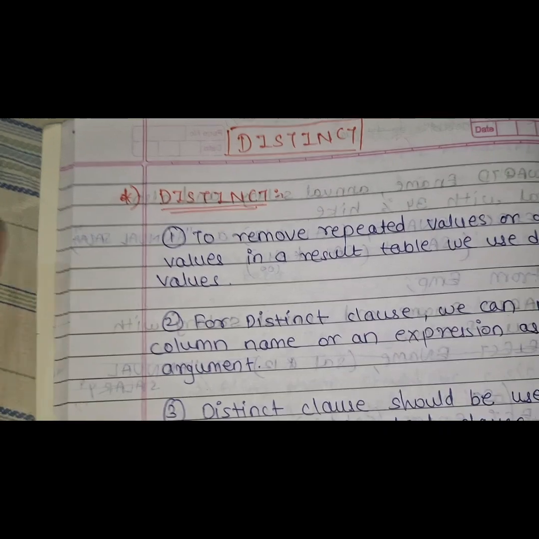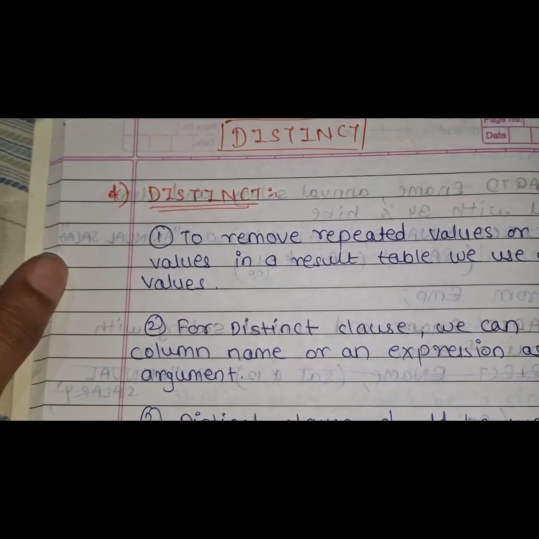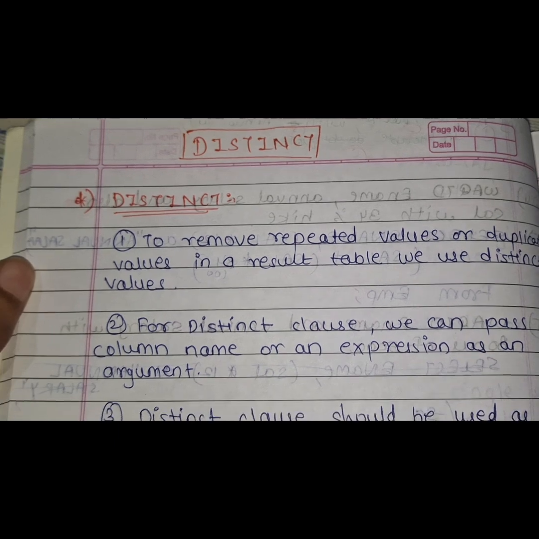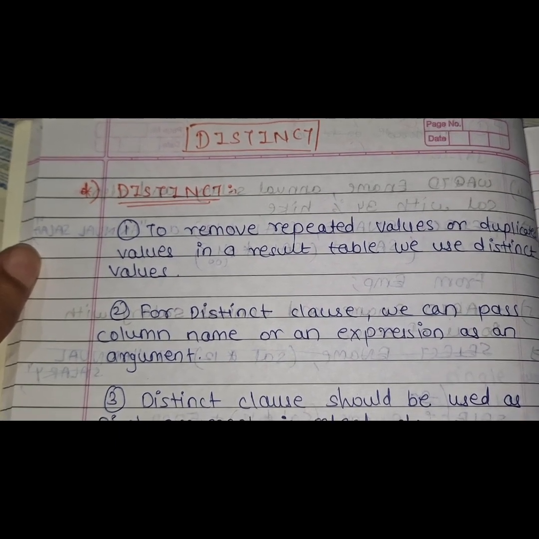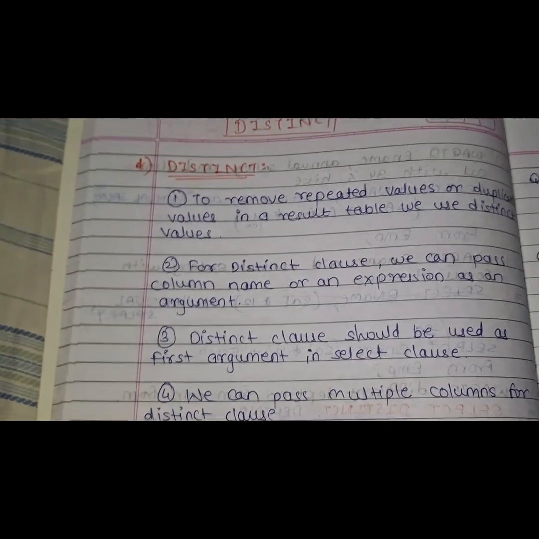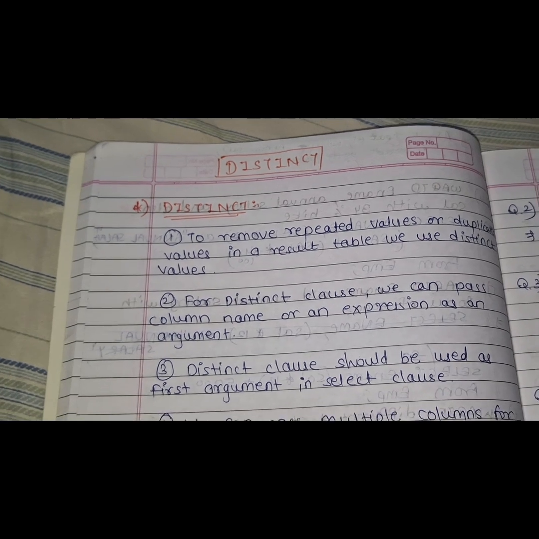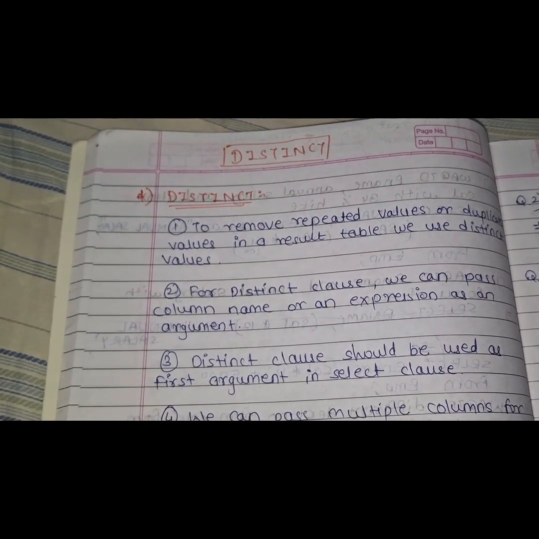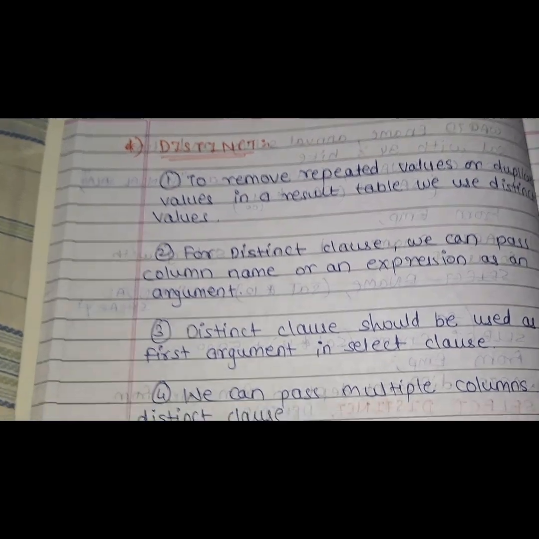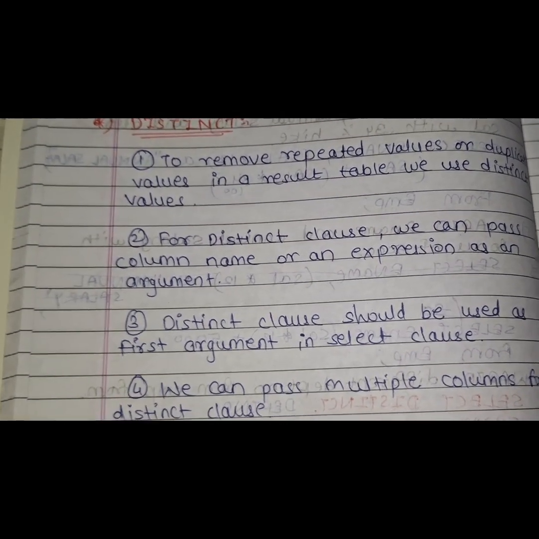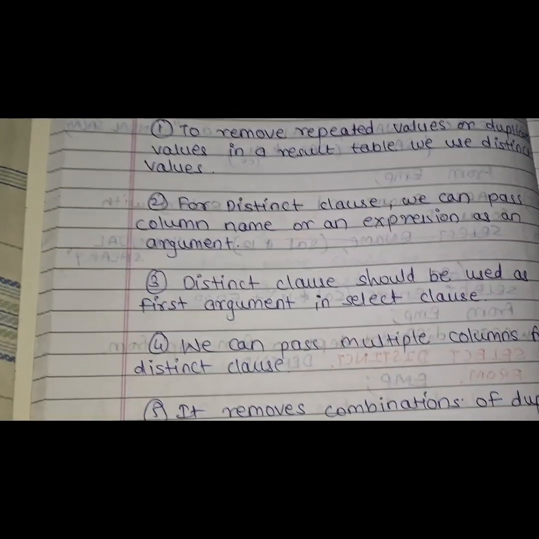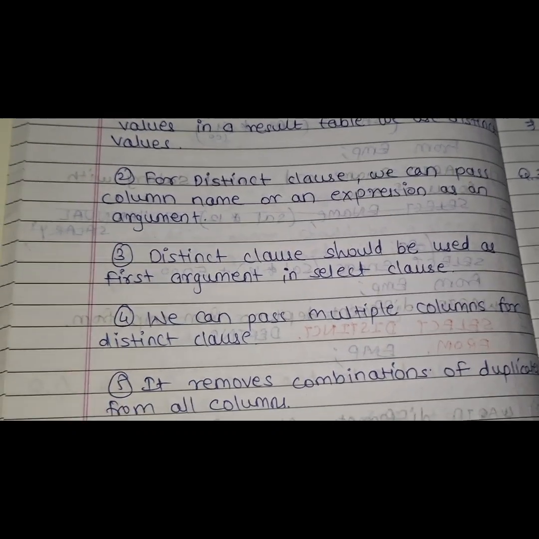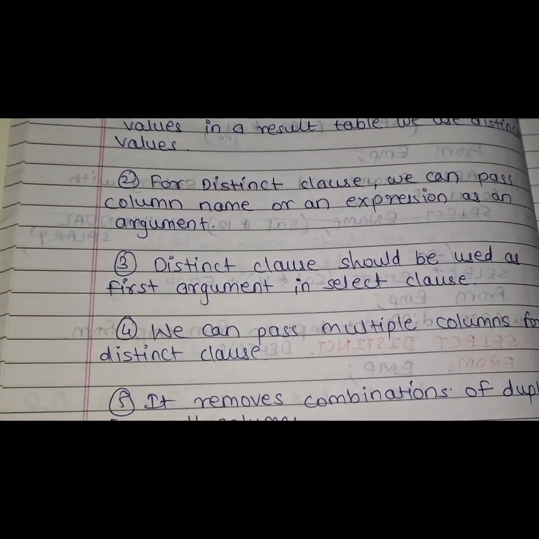Let's learn about the distinct keyword. The distinct keyword is used to remove repeated or duplicate values in a result table. Suppose I have multiple same values in my column, and I want to find only the unique or distinct values, then I will use the distinct keyword. For the distinct clause, we can pass a column name or an expression as an argument. The distinct clause should be used as the first argument in a select clause.